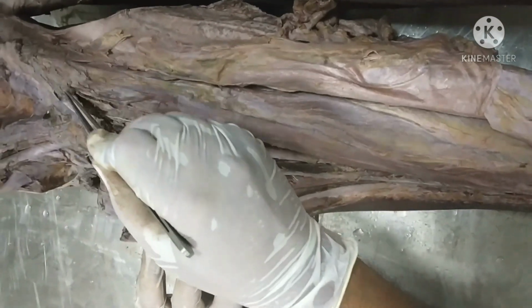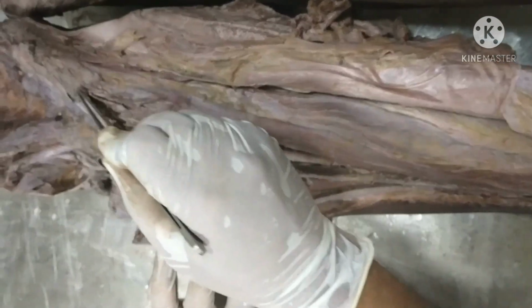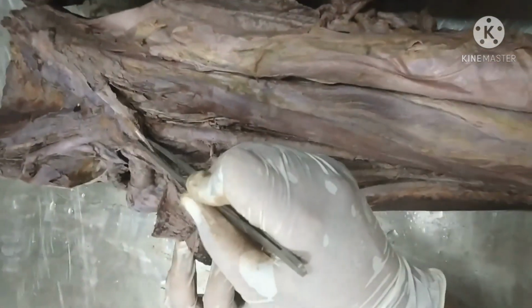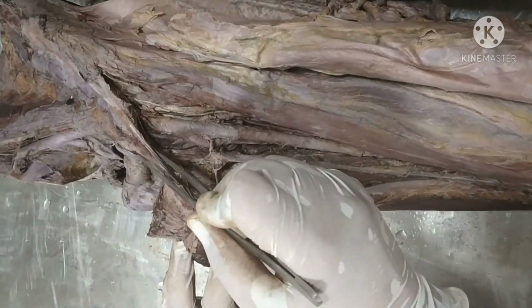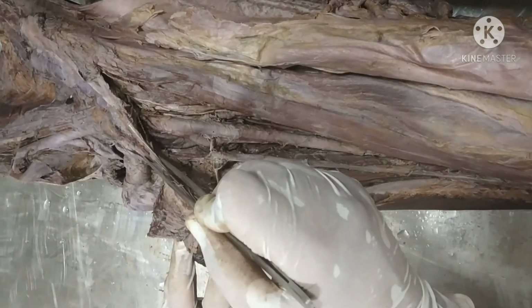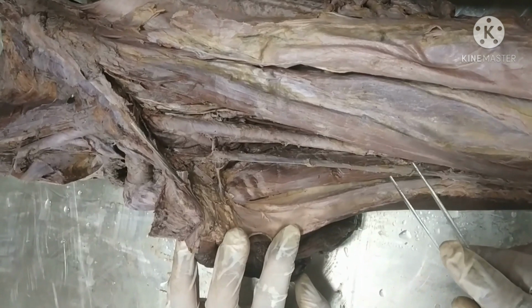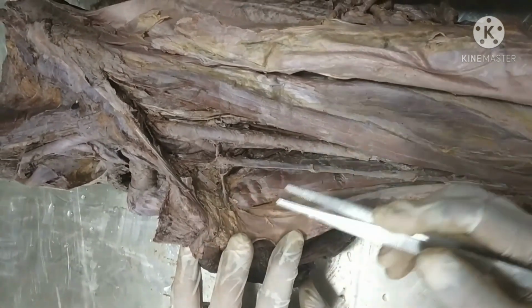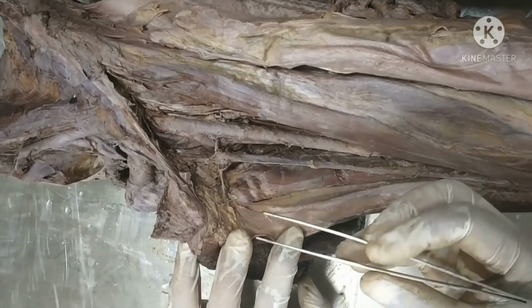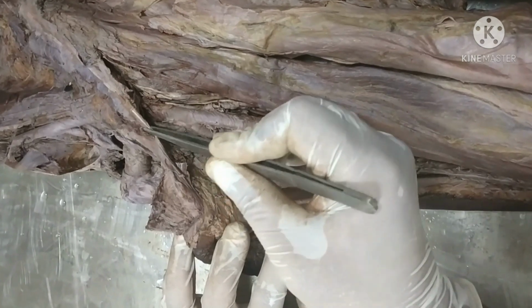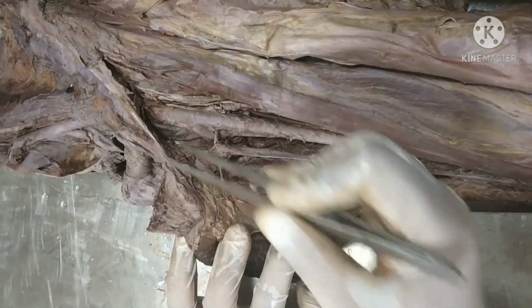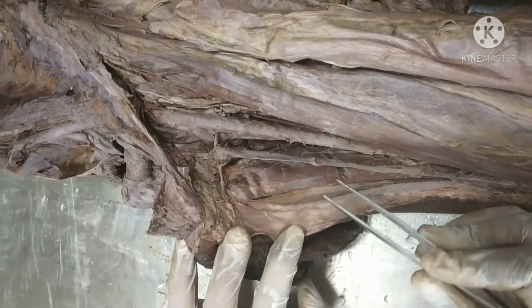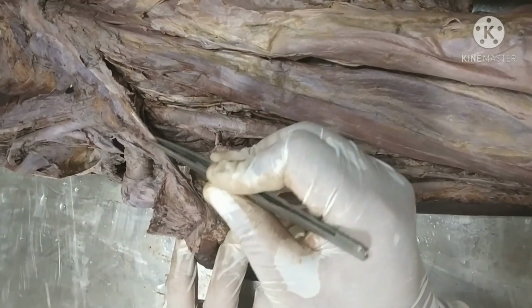Next, base is above, that is formed by a ligament called as inguinal ligament. So already in the upper limb you studied about the origin of pectoralis major. One of the origins is from external oblique aponeurosis. So this inguinal ligament is nothing but part of your external oblique aponeurosis.